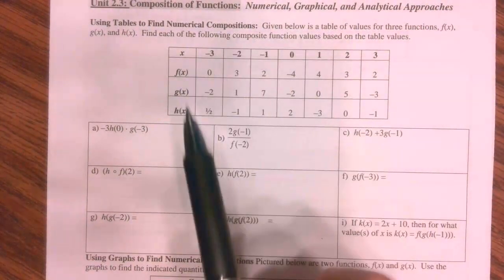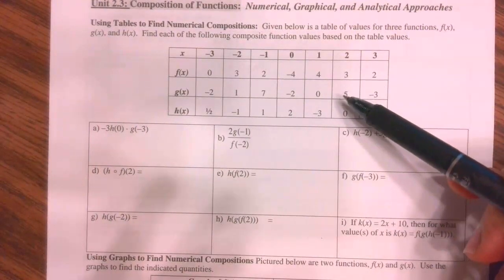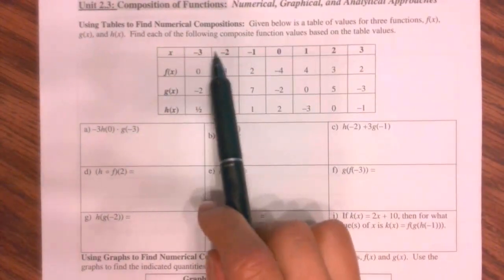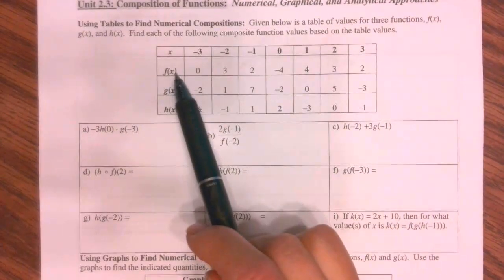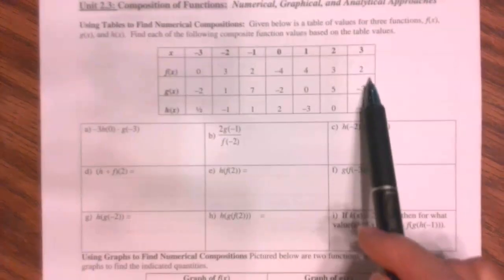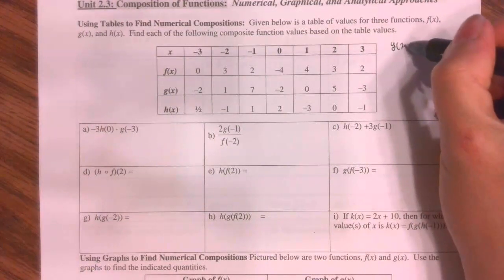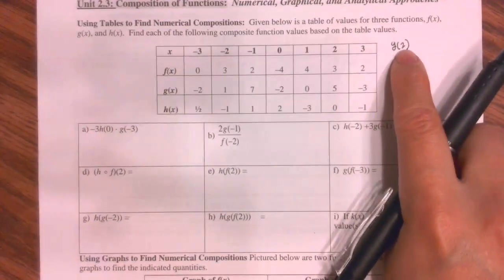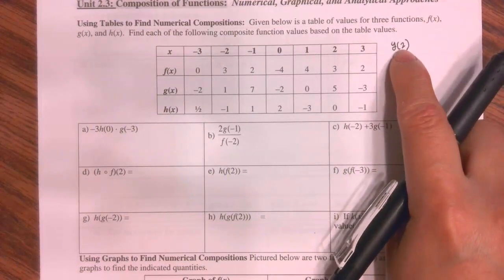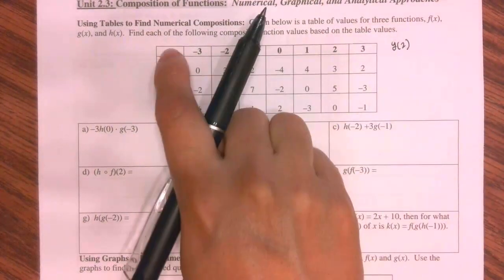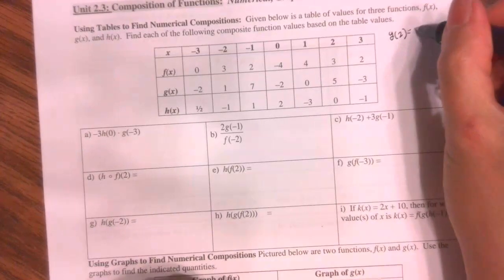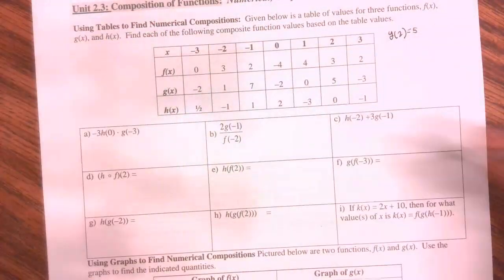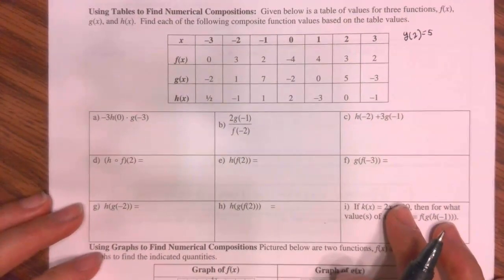All right, so first we're going to compose functions together using the table. Let me explain what this table is. This table is showing you all the x values on the top, and all the y values are underneath. So for example, if I want to find g of 2, that's finding the y value when x is 2, right? When I look at this table, when x is 2, g of 2 will be 5. That's how you use this table. Does that make sense? It's showing you 3 different functions all in one table for those x values. Cool? All right, so let's go.